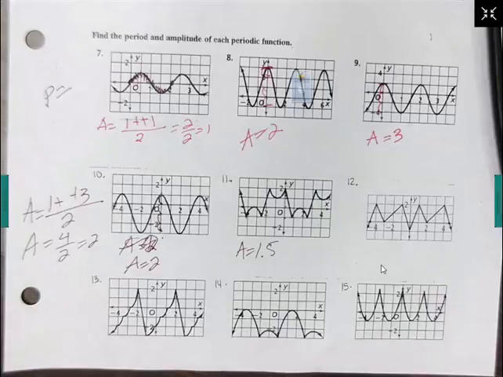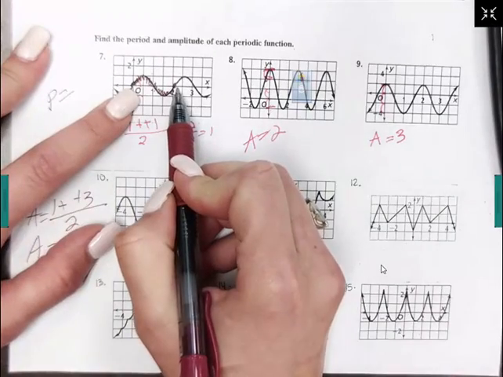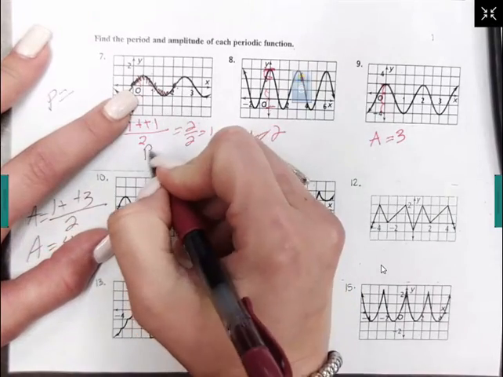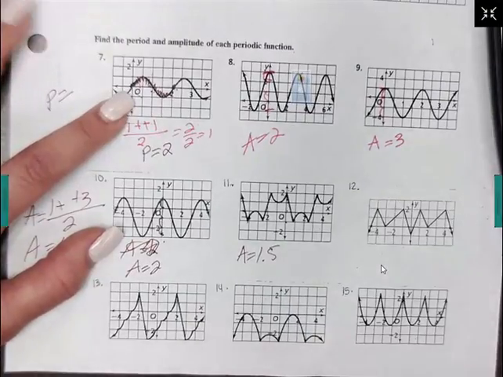4? Okay. So the period is the time that it takes us to complete one full cycle. So that would be from 0 to 2. So the period in number 7 is 2. Do you see that? Yes, because it's 2 times.